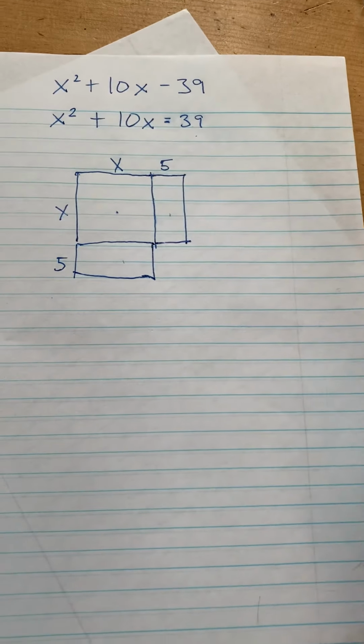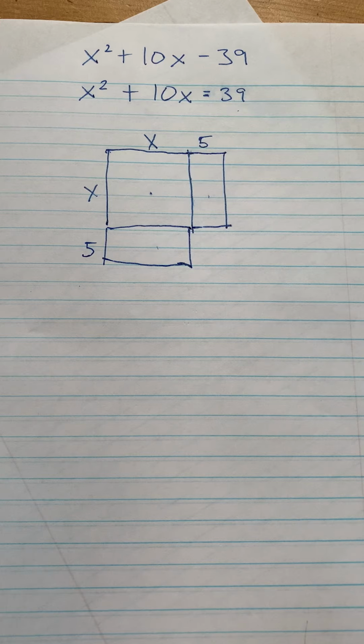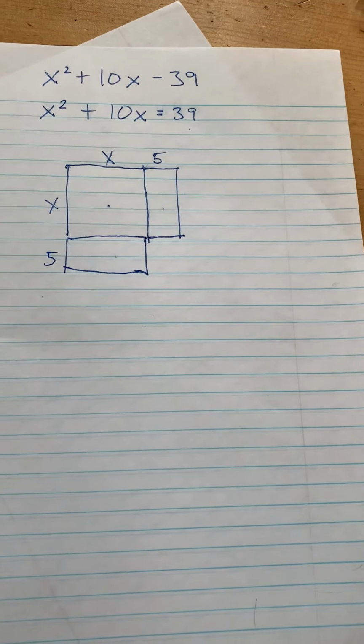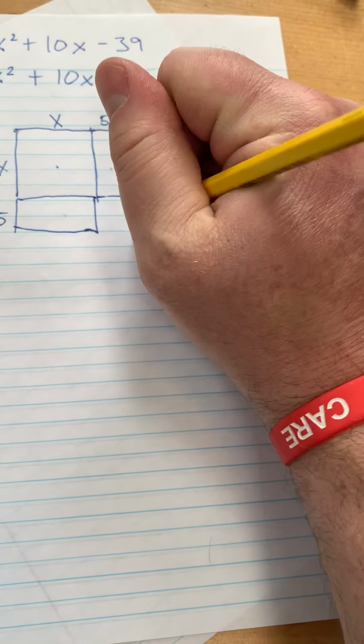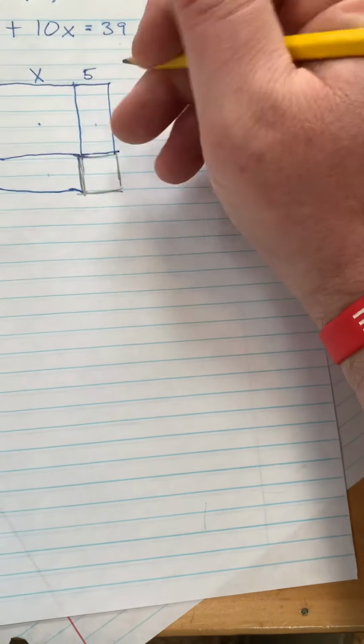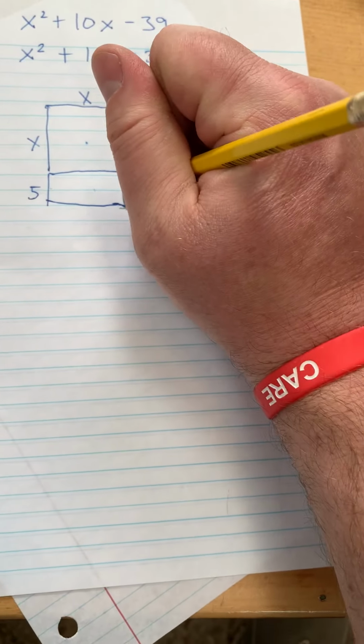So this is really an area model. And what this is saying is this shape equals 39 units squared, okay? So if I complete the square, I'm going to draw the square here. That makes this now a square. And we know how long each side of this square is. It's 5, okay, because it corresponds with these. So that means the area of this little square is 25.